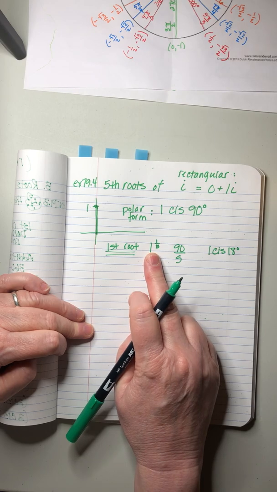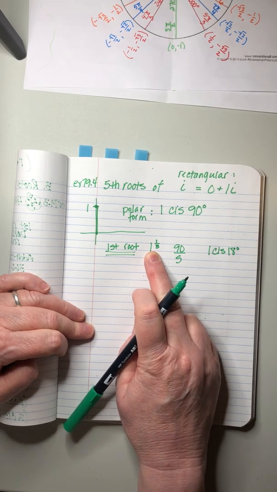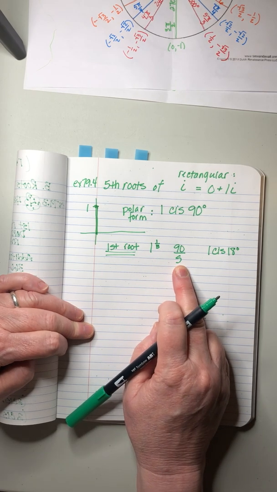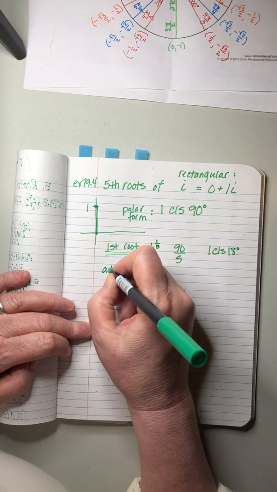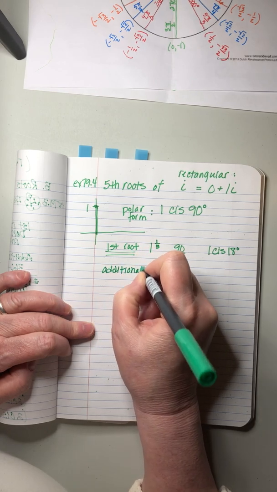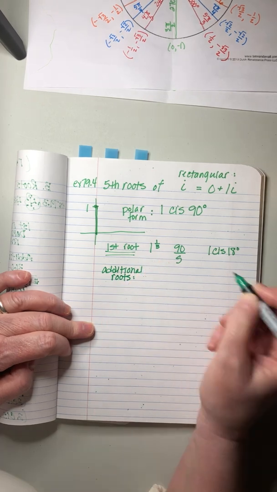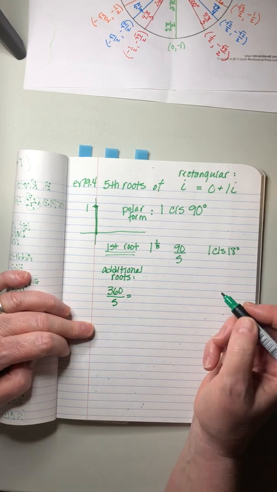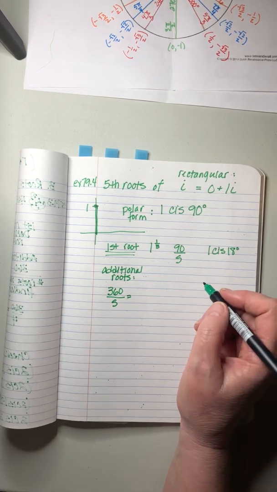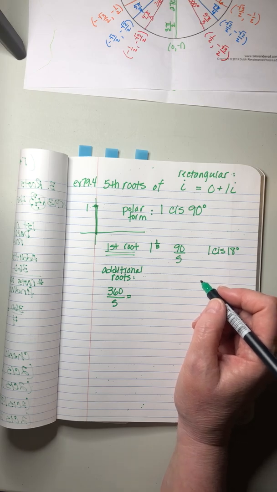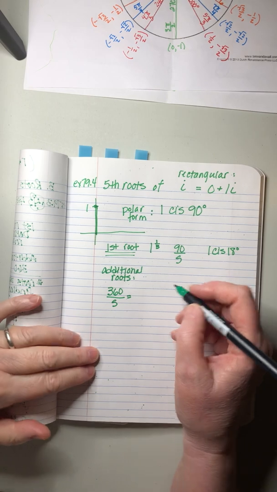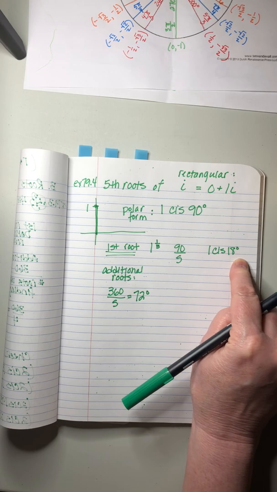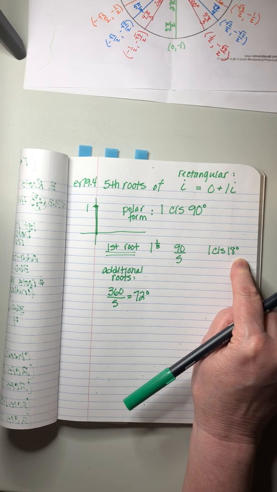Okay? Take the root of the hypotenuse and divide the angle by that number. Okay, now what about the additional roots? We take 360 and we divide it by 5, and that equals 72. So we'll be adding 72 degrees to this each time we bump up. The hypotenuse stays the same, we just keep bumping up the angle.